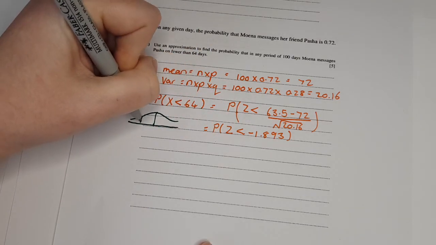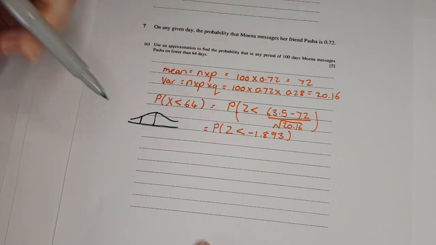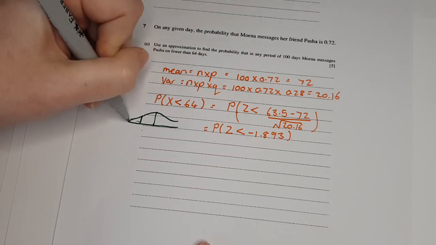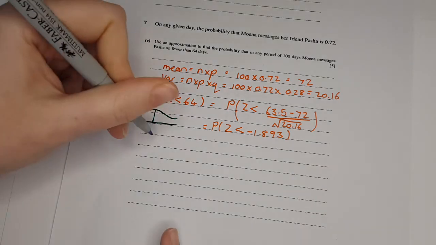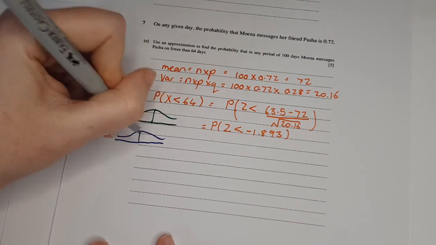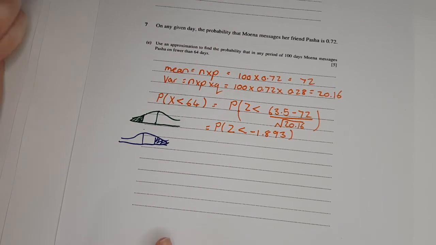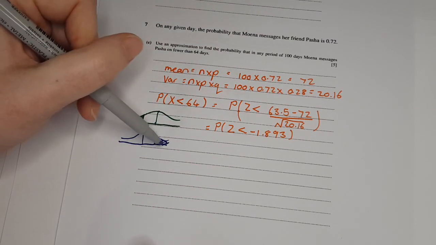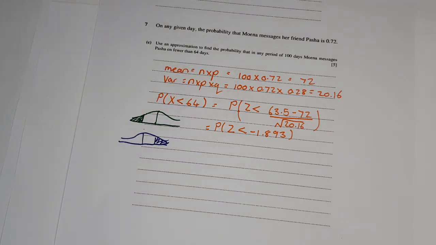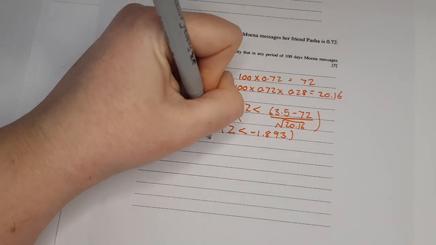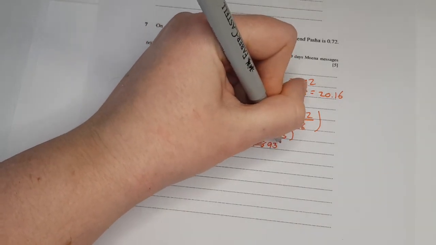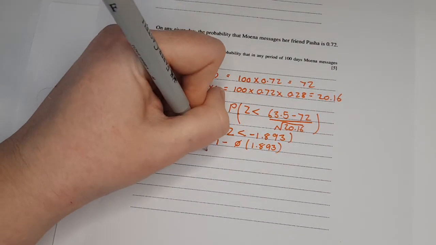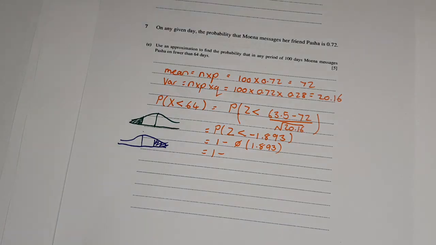And now it's less than, so now I'm going to draw my curve. And it's a negative value, so it's on this side, but I want it less than, which means it's everything smaller and to the left, so it's everything there. So now, since it's a negative, I know that I need to flip my curve. So if I flip my curve over, it means I want all of that. But now I can't solve to the right, so I need to say 1 minus everything to the left. So I'm going to say 1 minus my 1.893 from the table.